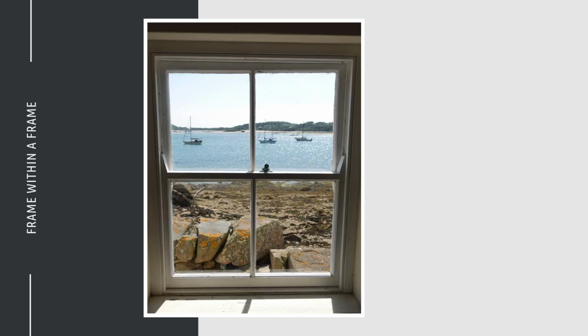And the next one, another one to add a bit of interest, is a frame within a frame. So here in this example, I've got a window frame, and I'm looking through and looking at the sea that's outside. So that's another way of adding visual interest to your images.